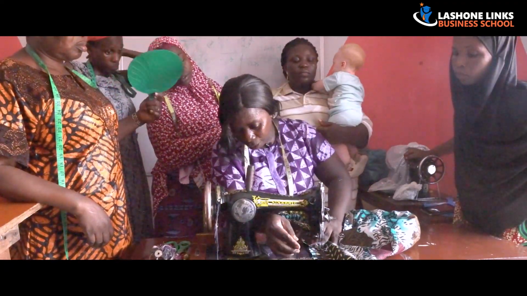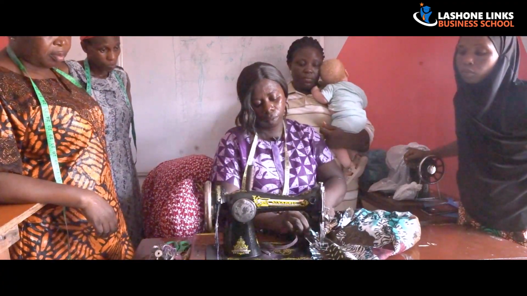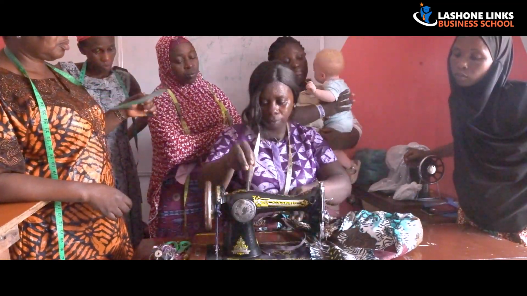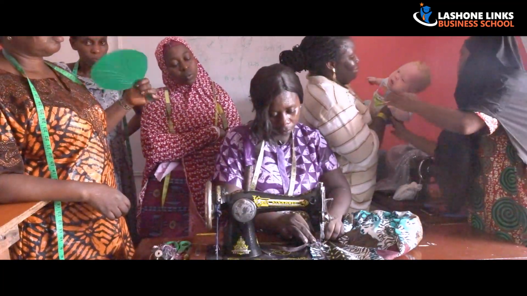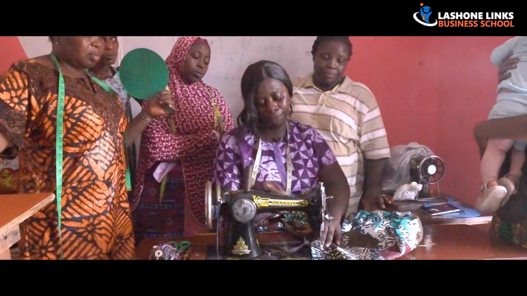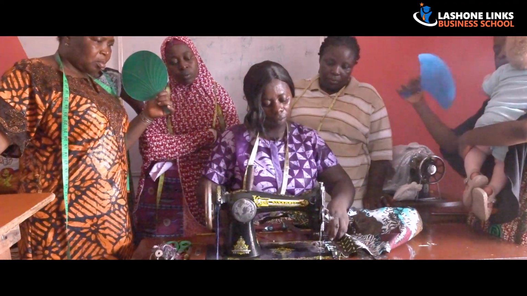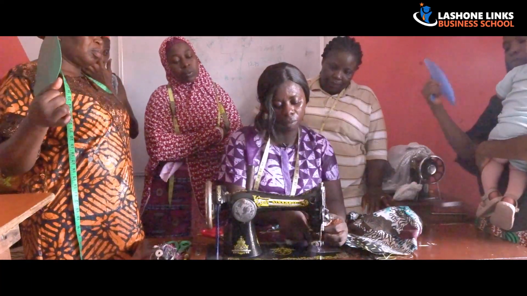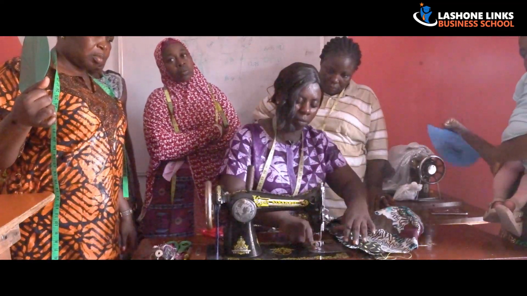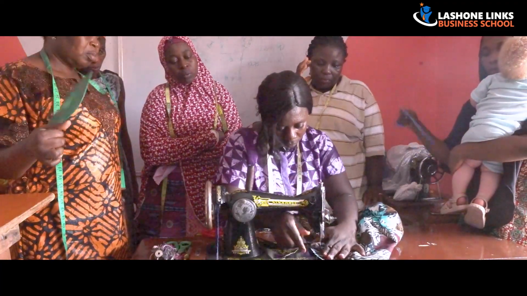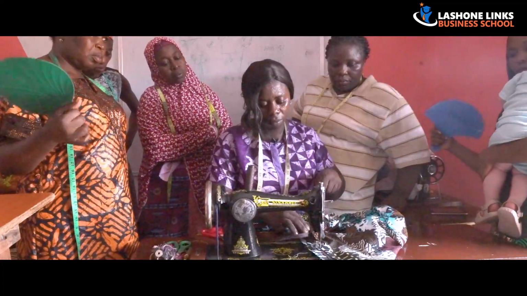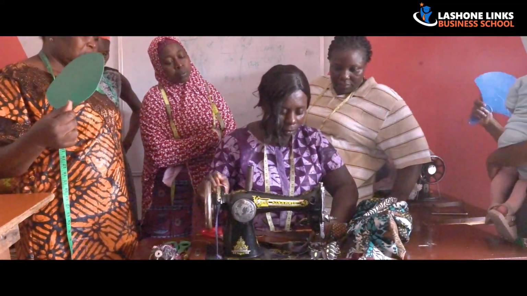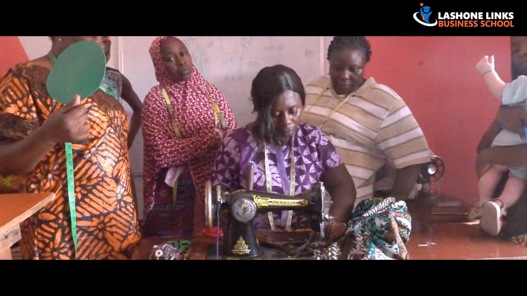The advantage of this zipper foot is that it allows you to get as close as possible to the zip. As close as possible.